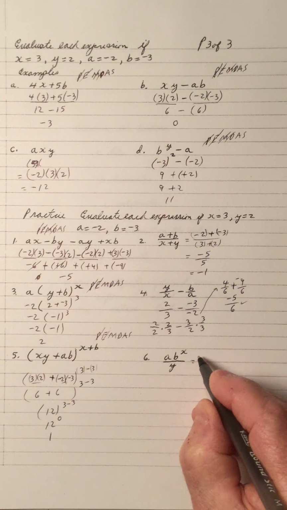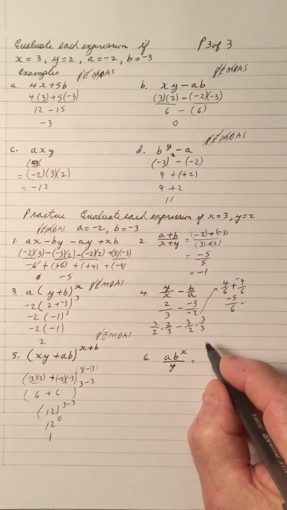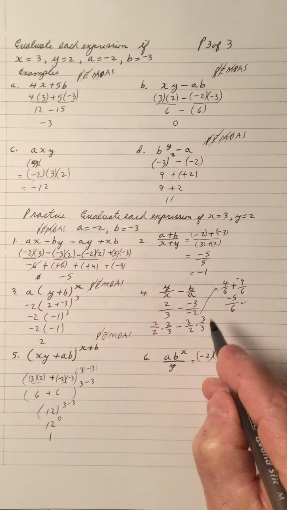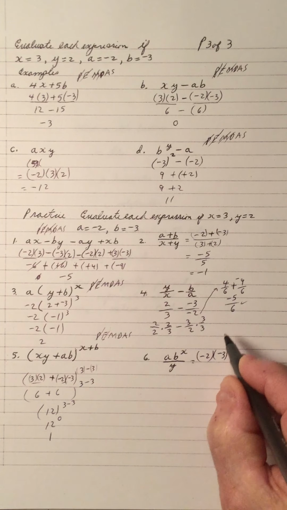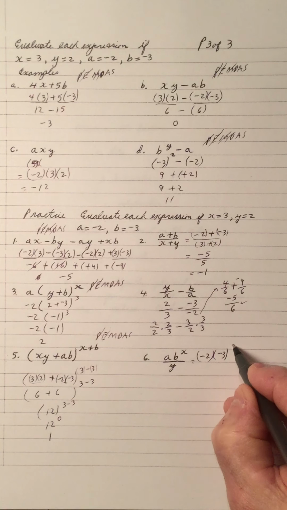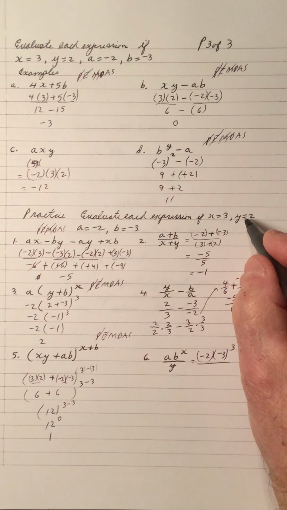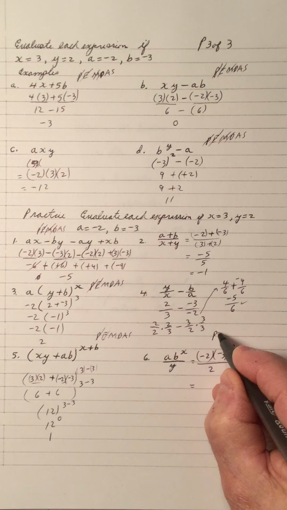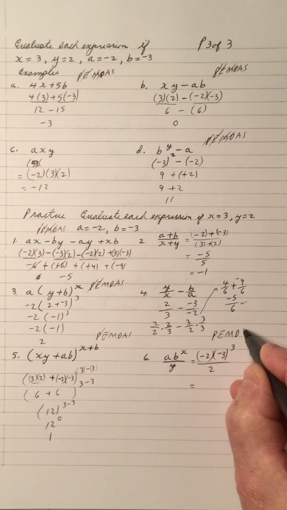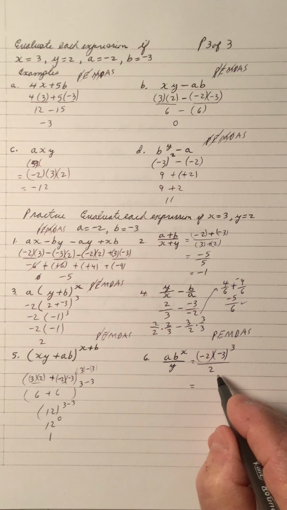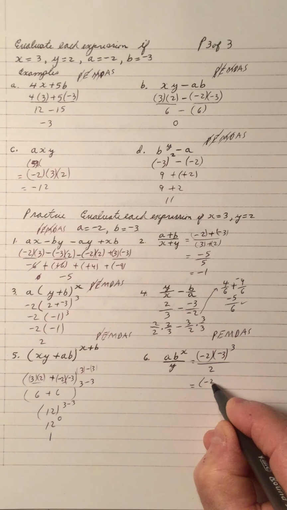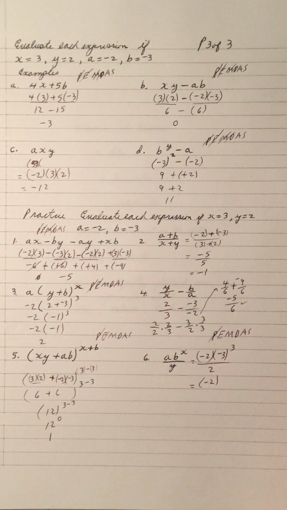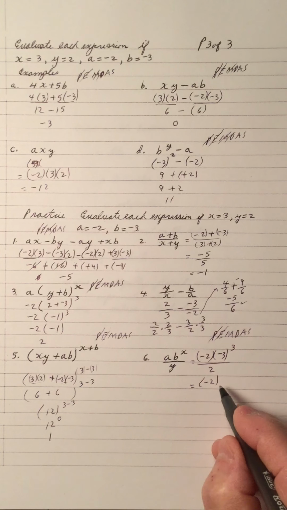And let's do the last one. A is negative 2. B is negative 3. X is 3. And Y is 2. Okay? And we've got to keep PEMDAS, P-E-M-D-A-S. So I have to do my exponent first. The negative 2 here and the negative 3 here are already simplified. So I'm doing my exponent next.